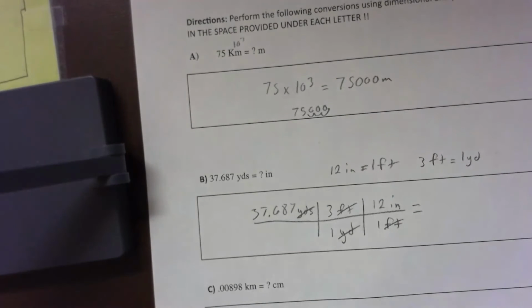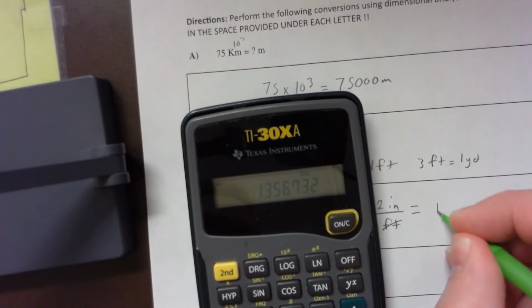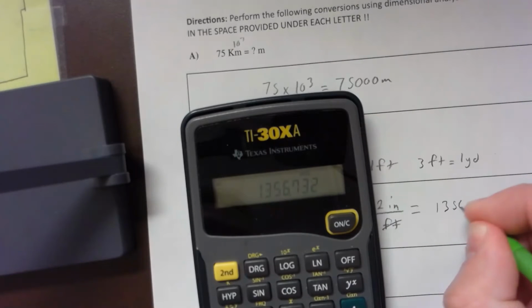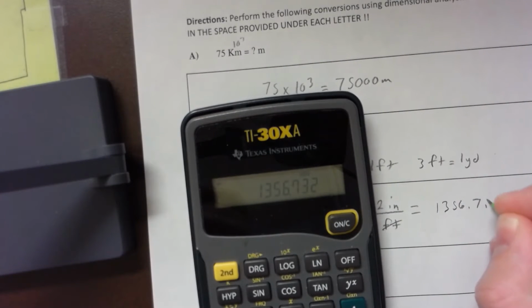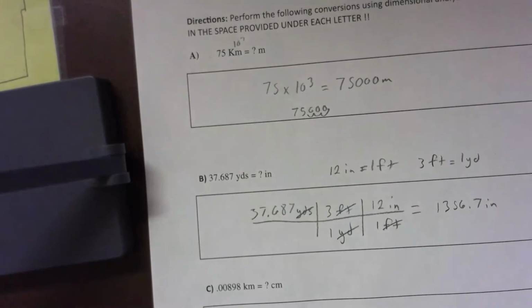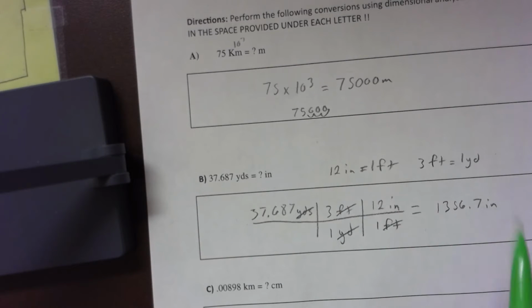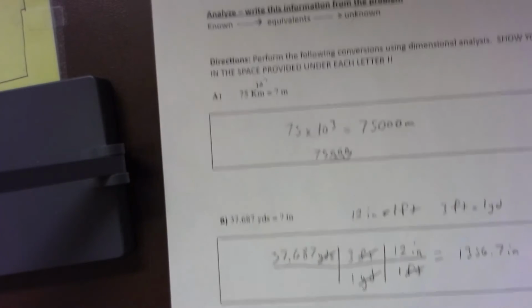Give me a second. 37.687 times 36. Yeah, that is right. So 1356.7 inches in that many yards. So it's that simple. We just multiply each step. It makes it cleaner, makes it easier in the long run.